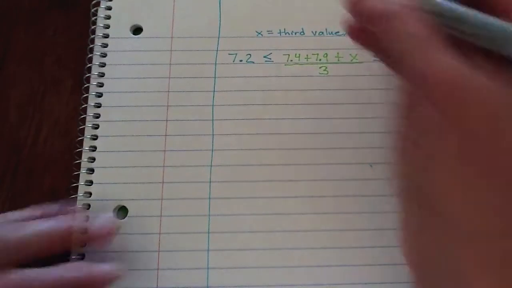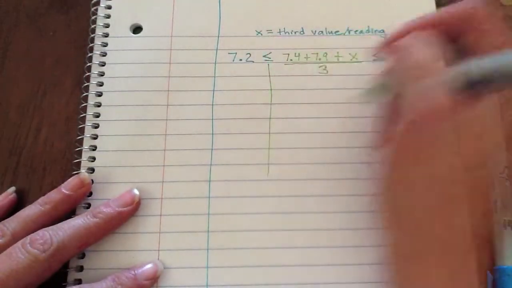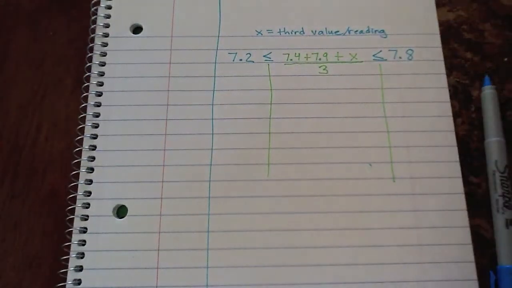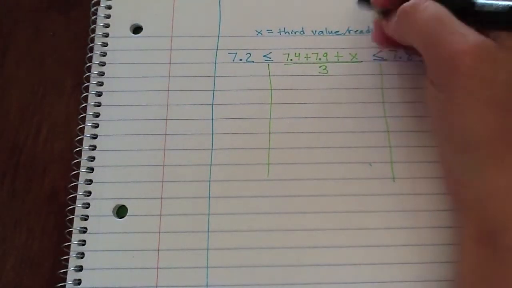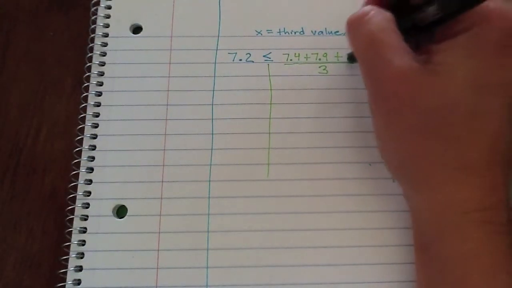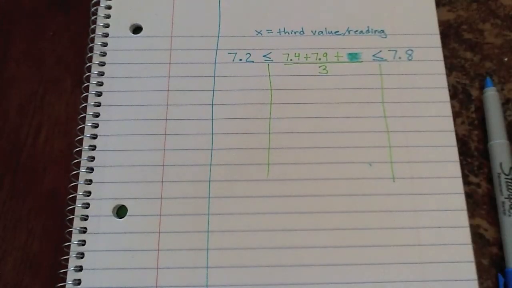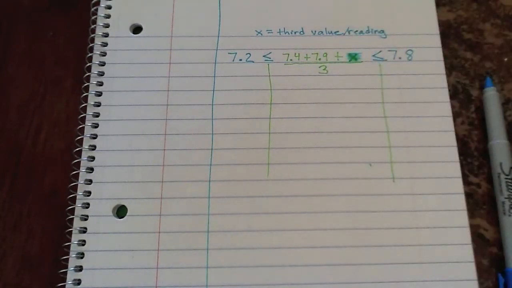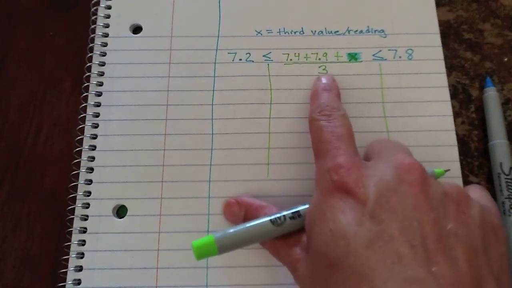Now you're just going to solve exactly like you would solve any of these. So you draw your line, you're trying to isolate this variable right here. That's what you're trying to isolate. So how are you going to get that x alone? What's the first thing you're going to have to do? And hopefully most of you noticed we need to get rid of this fraction.